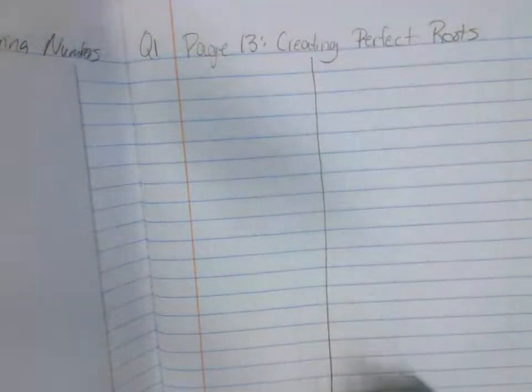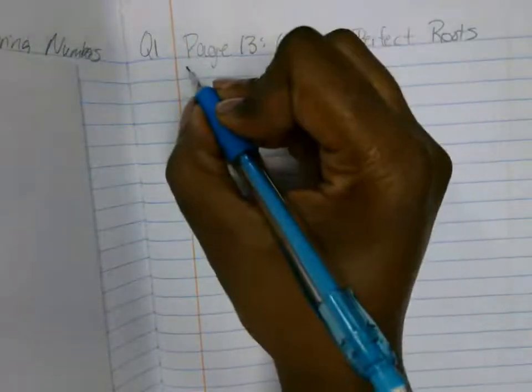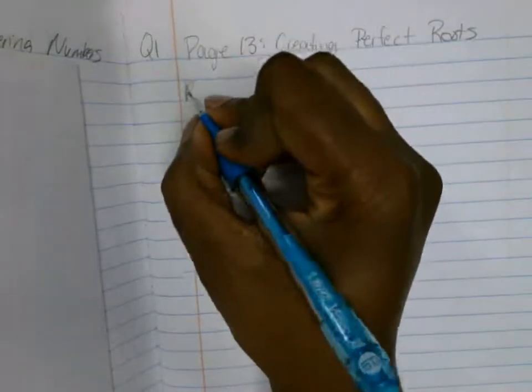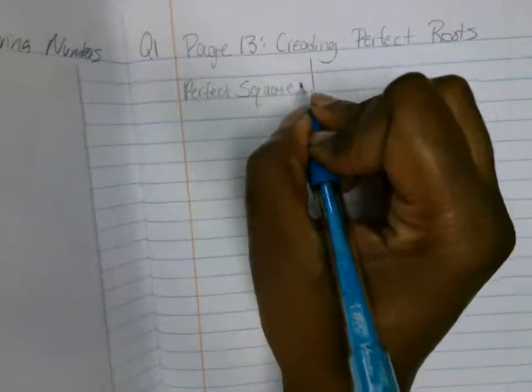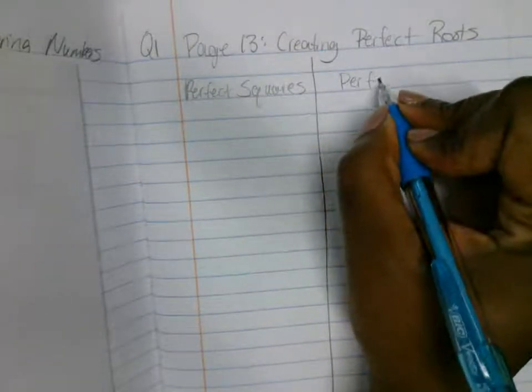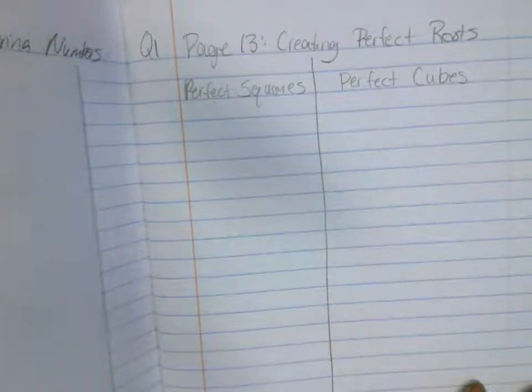All right, so we're going to do square roots first, and then we're going to do cube roots. I'm going to draw a line down the center of my page. On this side, I'm going to put perfect squares, and on this side, I'm going to put perfect cubes. We're going to create perfect squares, and then perfect cubes. Make sure we have our calculator handy, just in case we forget our multiplication facts.